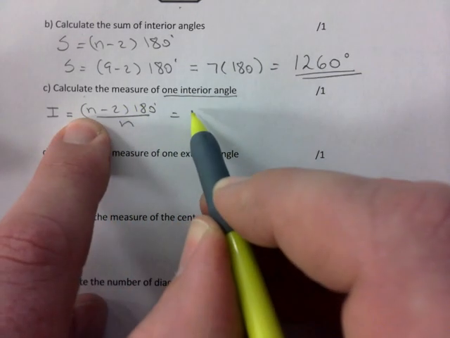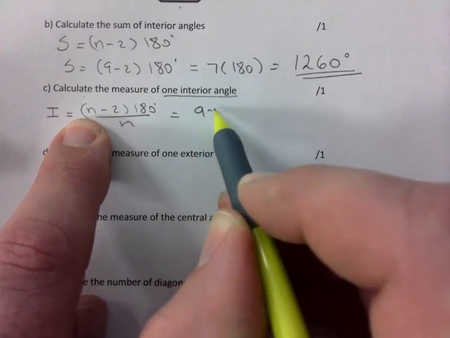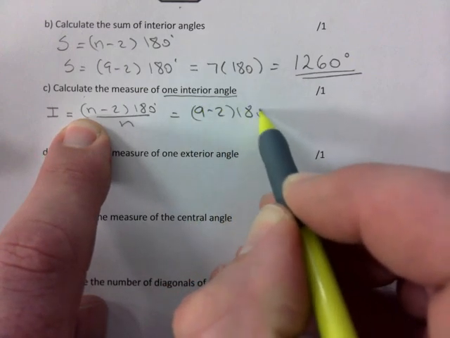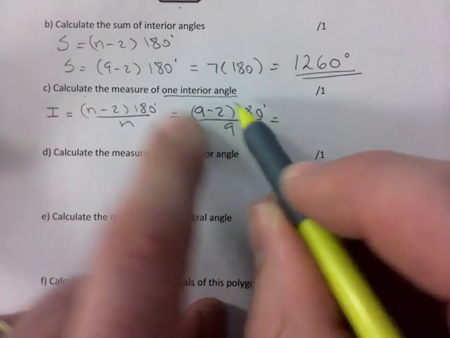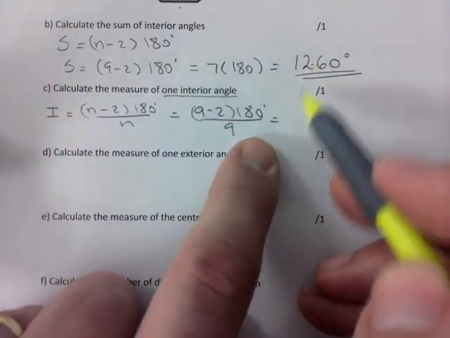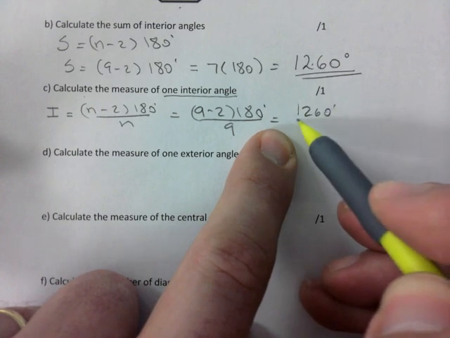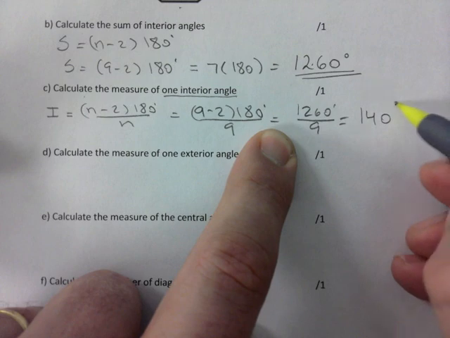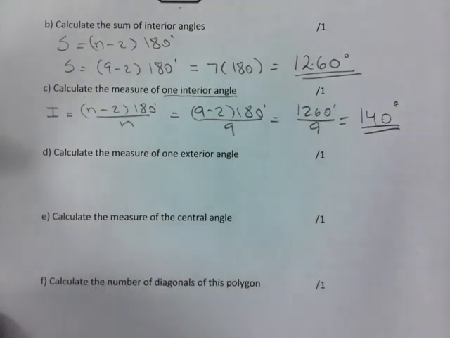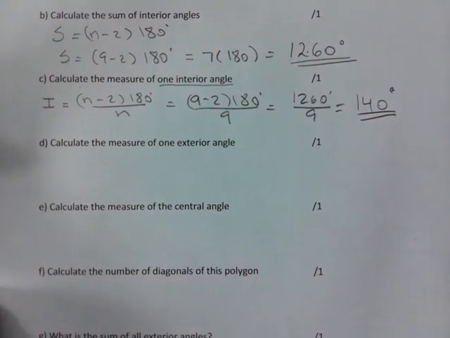You substitute in, right? That's 9 minus 2 times 180 divided by 9. The top part is exactly the same as up here. So I'm just going to borrow that number and divide that by 9, and you get 140 degrees. You get 1 mark if you have that.